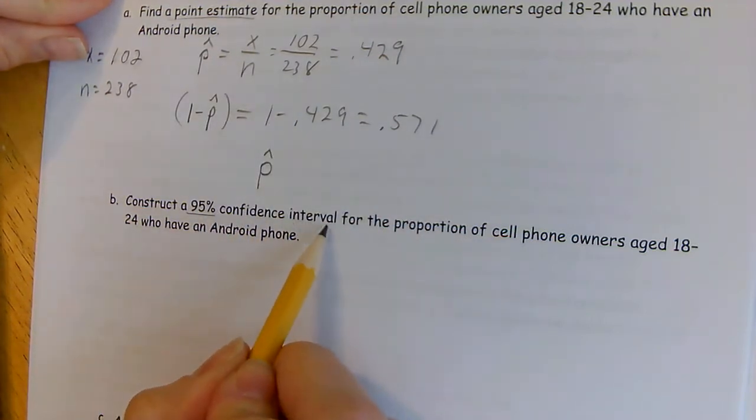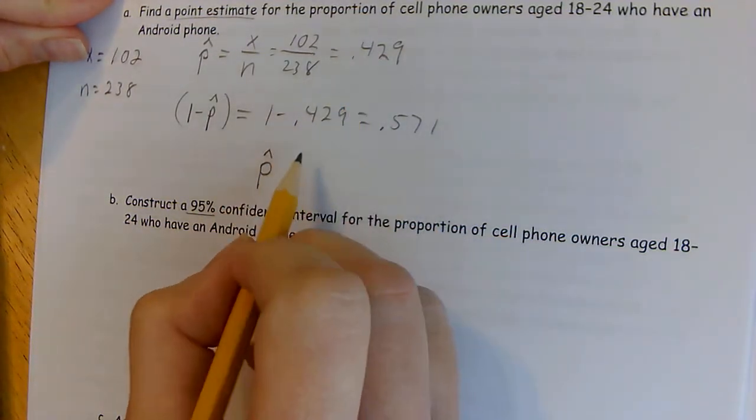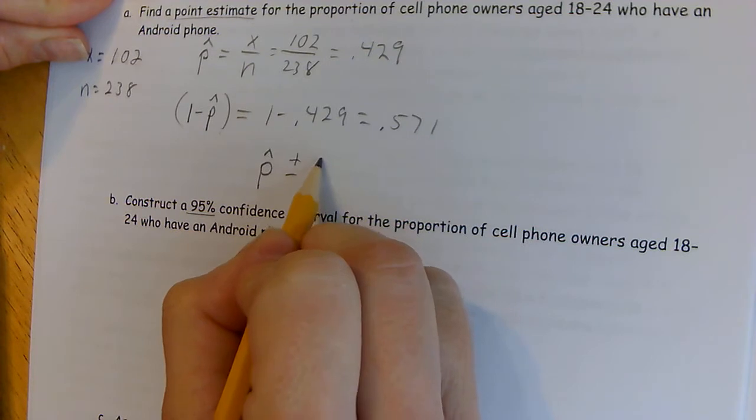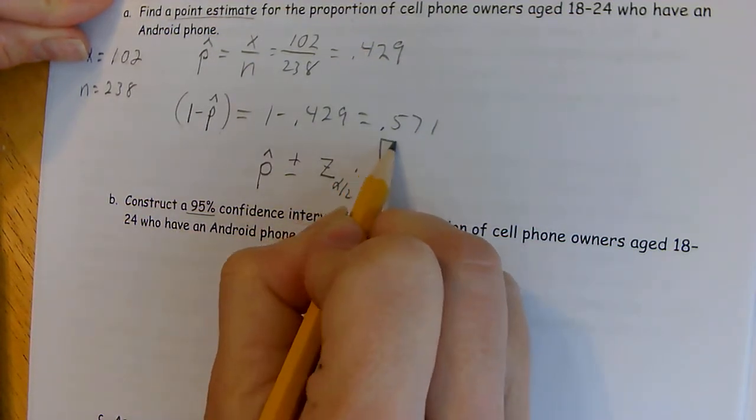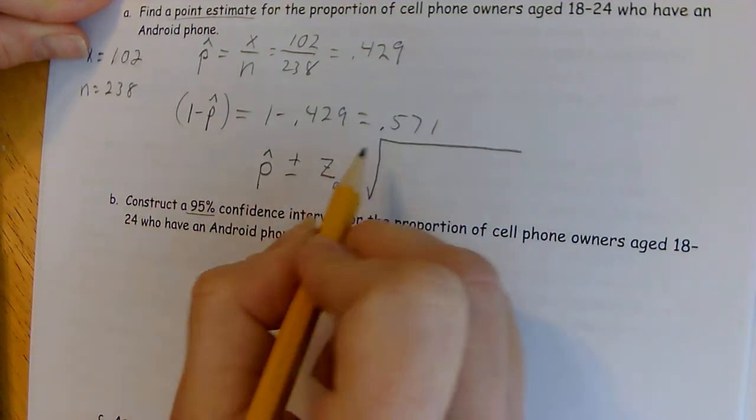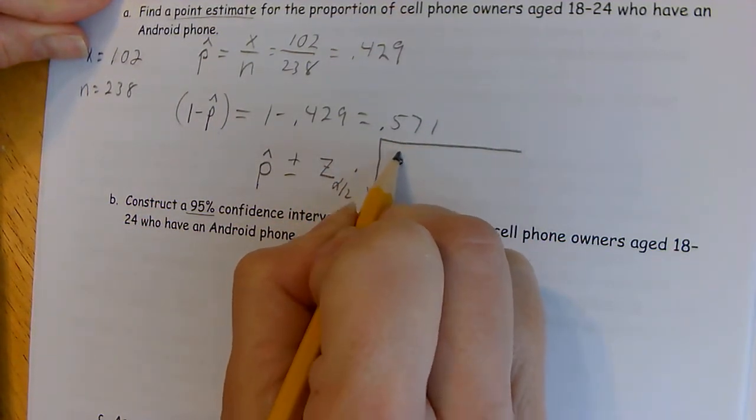Then to construct my confidence interval, I'm going to take my sample proportion and add and subtract the margin of error, which is my critical z value times my standard error.